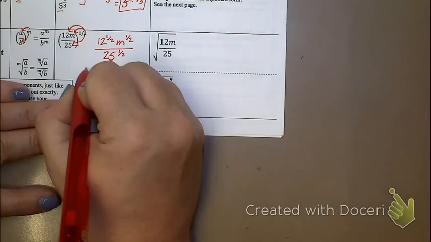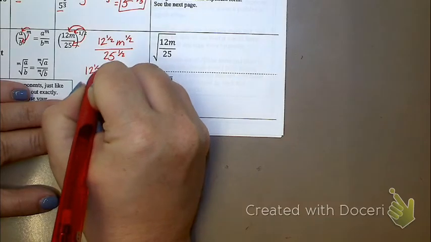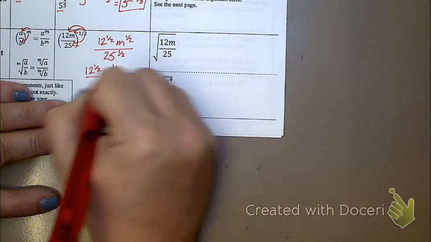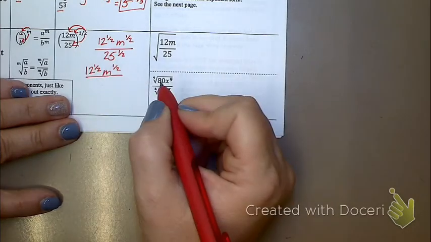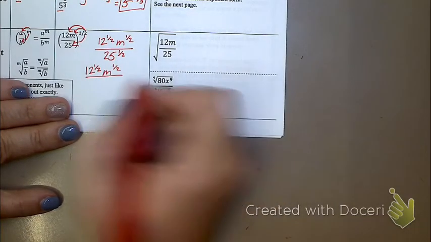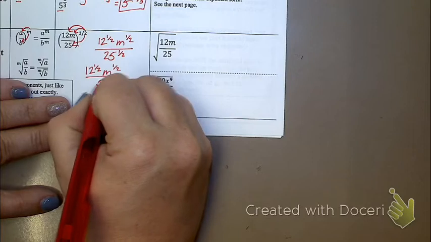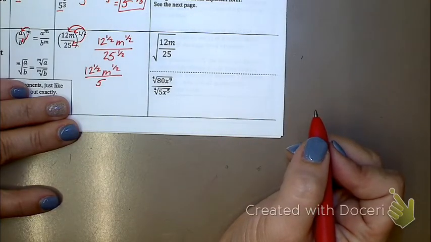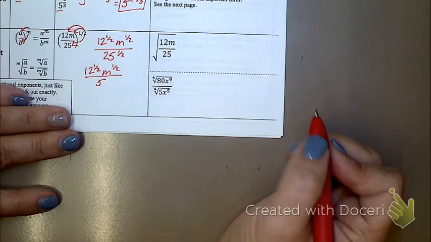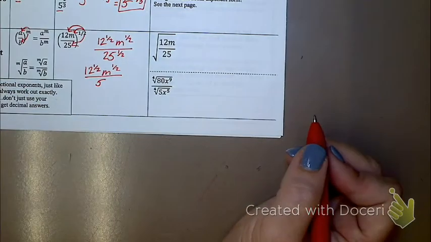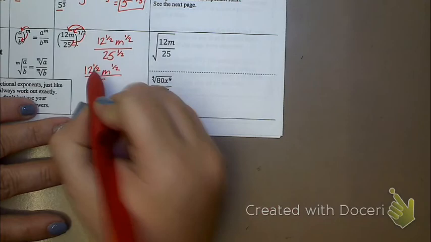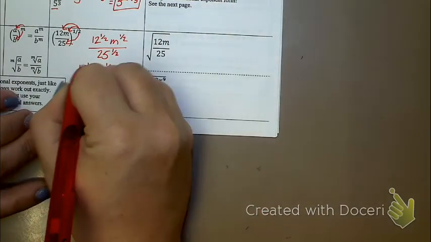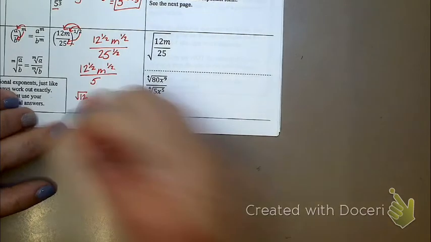So, I have 12 to the 1/2, which I'm going to leave like that. M to the 1/2, not much I can do with that. On the bottom, 25 to the 1/2, we know that is the square root of 25, which is just 5. Something I notice about this 12 to the 1/2: we know that a 1/2 is a square root, correct? So if I have the square root of 12, that can be simplified.